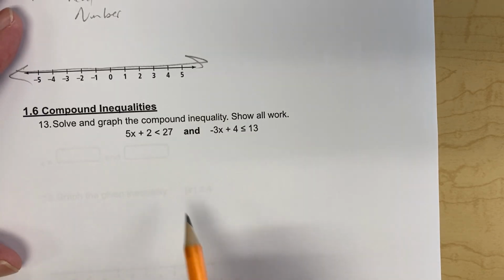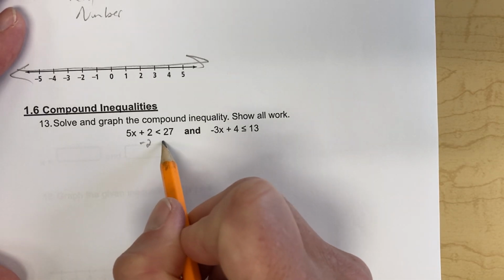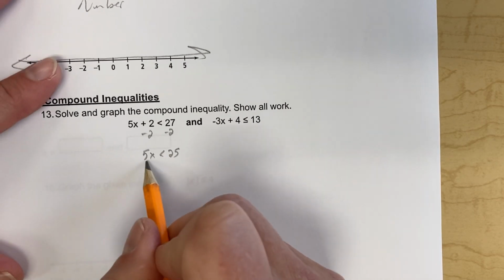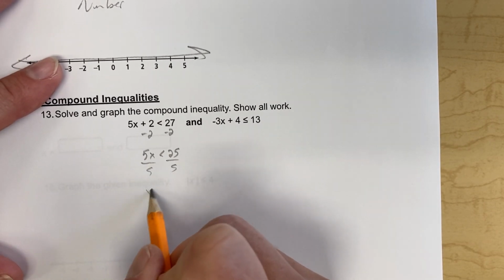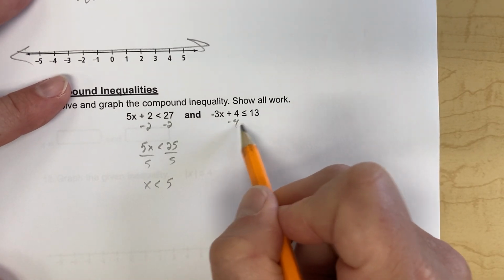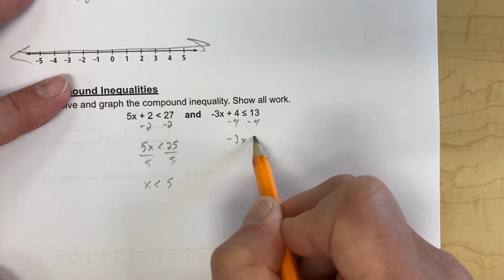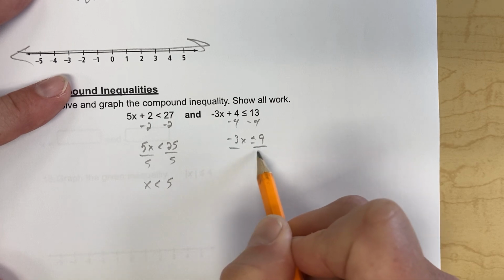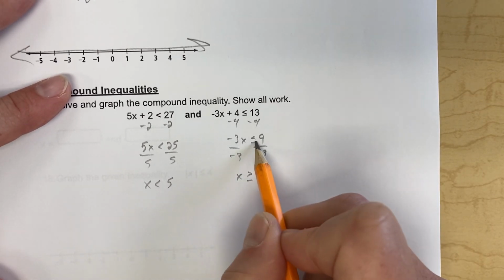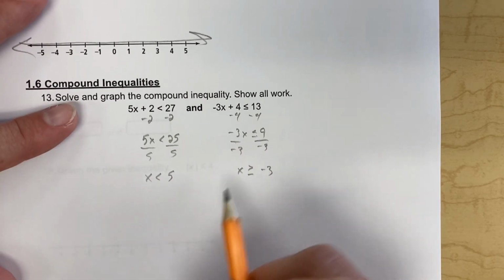All right, compound inequalities, what we want to do is solve these first. So subtract 2, 5x less than 25, and then divide by 5. We're going to get x less than 5. Okay, that's one of them. Then over here, subtract 4, negative 3x less than or equal to 9, divide by -3. We're going to get x greater than or equal to -3. Remember to flip that sign because you divided by a negative.